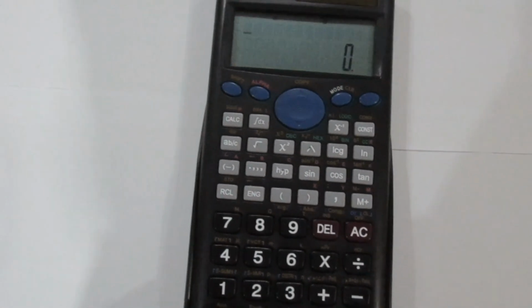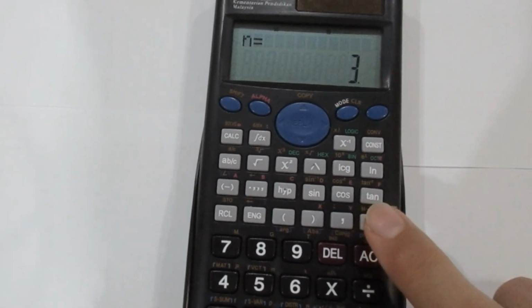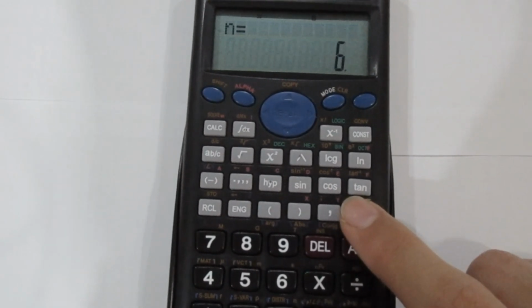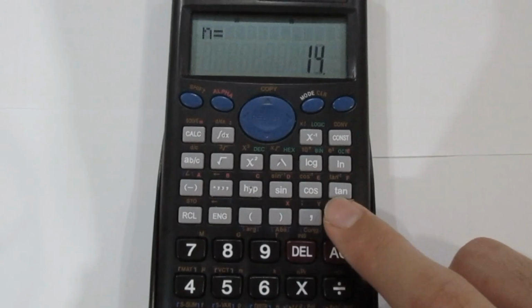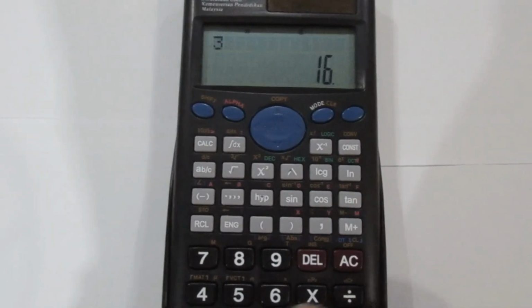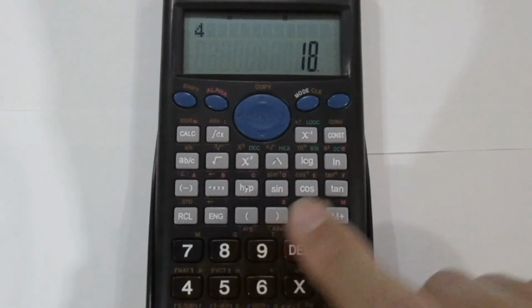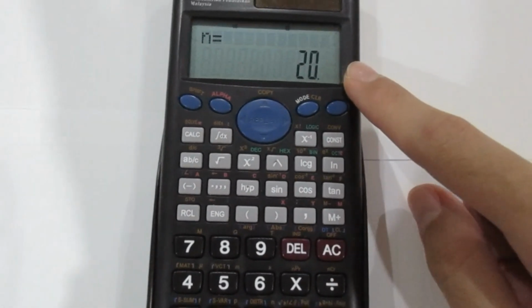Okay, let me show you. So 0, times 3. Then 1, 5 times. Then 2, 8 times. Then 3, 2 times, and 4, 2 times. So that's 20 elements.